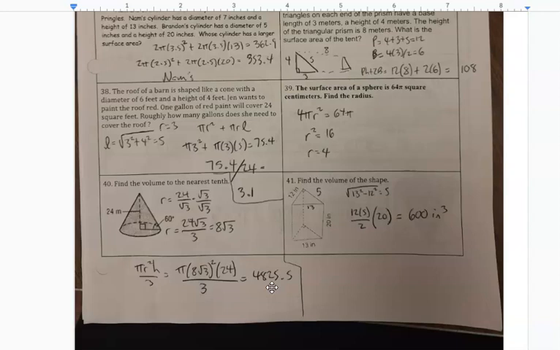41 is about the volume of a triangular prism. Okay, so if this is 12, down here is 12. If this is 13, that's 13. And if that's 12 and that's 13, well, if you do Pythagorean theorem, that makes this 5. That makes this down here 5, and we have a height of 20.